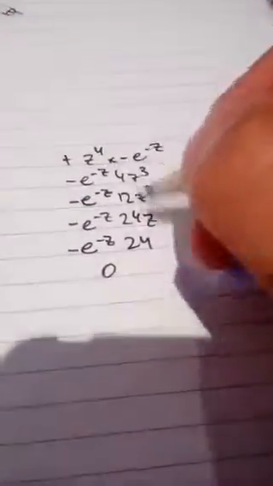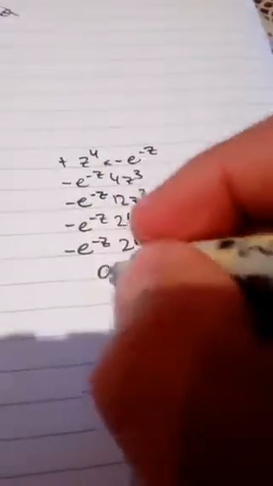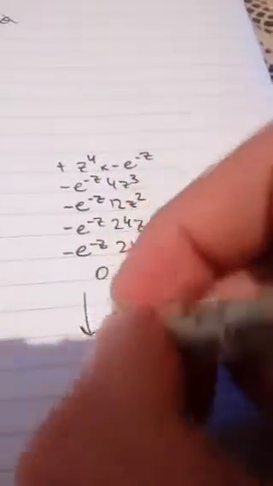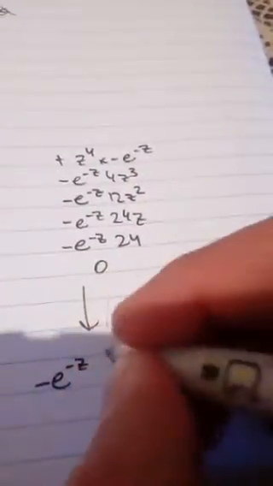All right, minus e to the minus z times 24z plus, and that's a negative, minus e to the minus z times 24, and then at 0. All right, so here is the answer. The answer is right here. All of these have a minus, so this can be simplified. That can be minus e to the minus z outside.